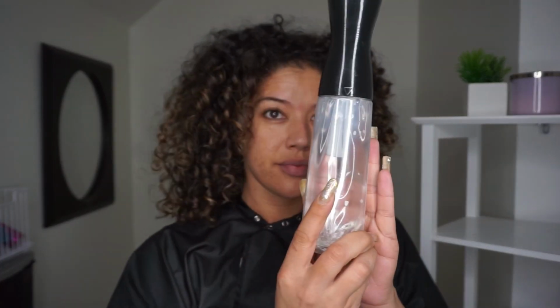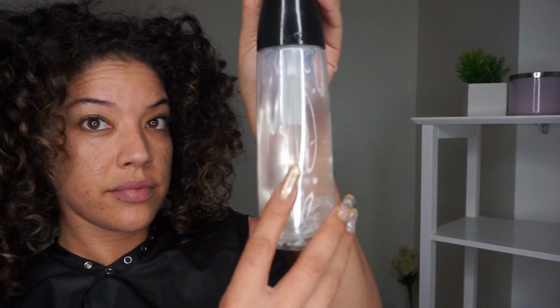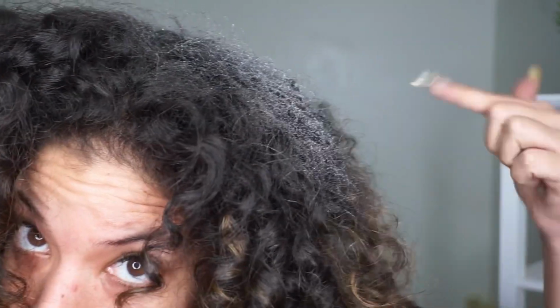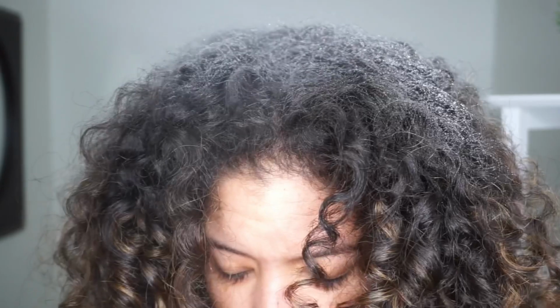You also want to have a water bottle filled with room temperature water. I recommend using a water bottle like this. It's a Flexi spray bottle because the water droplets come out as a mist, so it'll be easier to get a good read on your hair. If when you spray your hair, the water droplets immediately disappear, you have high porosity hair. If the water droplets sit on the surface of the hair, you have low porosity hair. If they sit on your hair and then are absorbed, you have medium porosity hair.